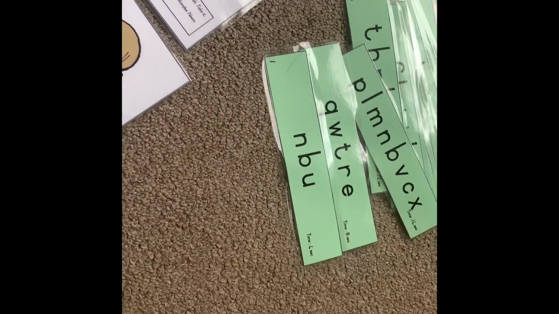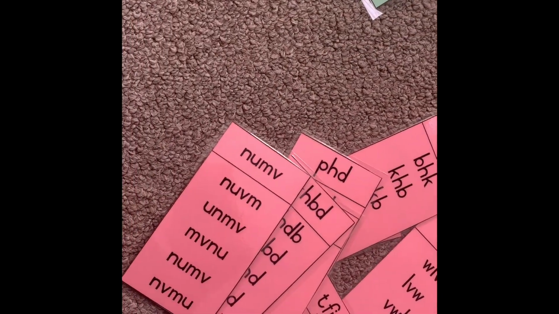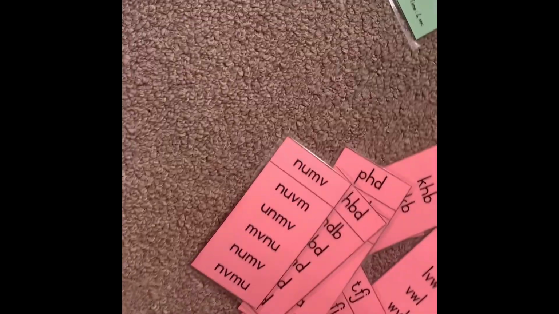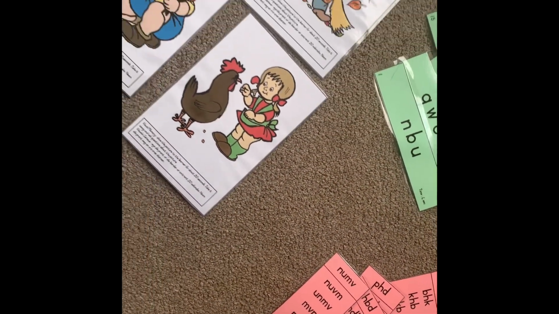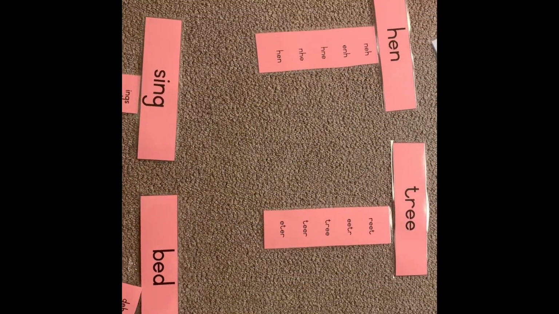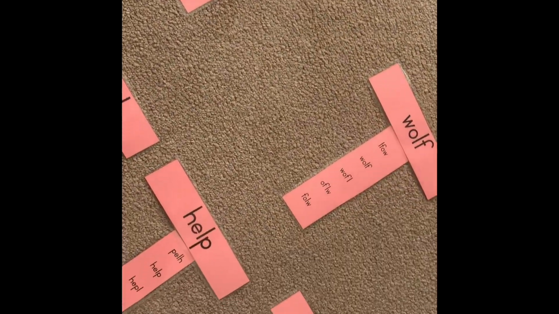And then we have your letter combinations here. And there is 12 of these. Your letter combination. We are then followed by find the correct word. And here we have your words.